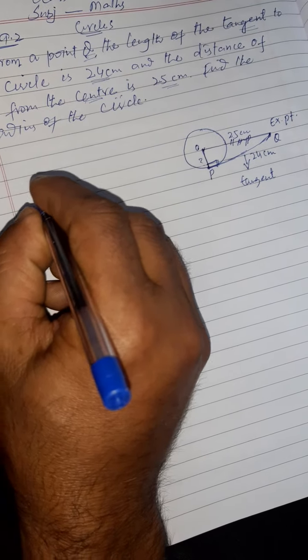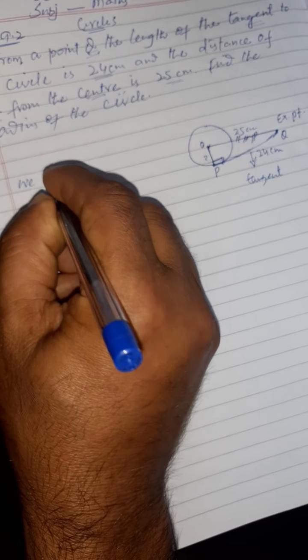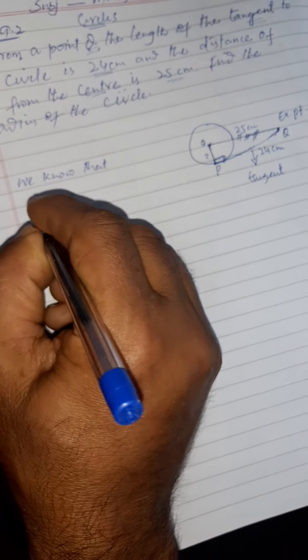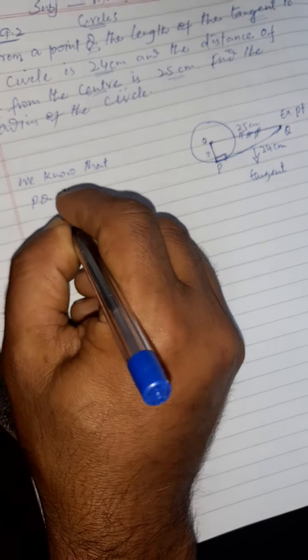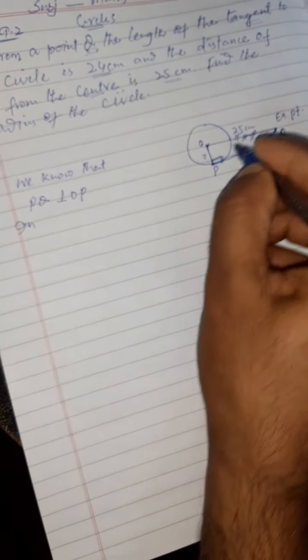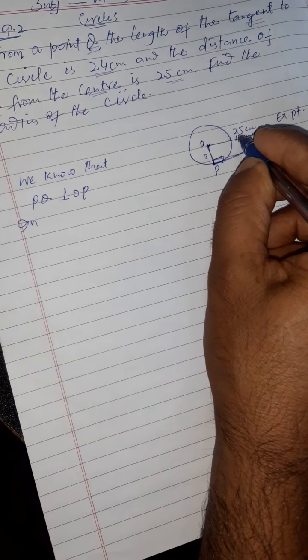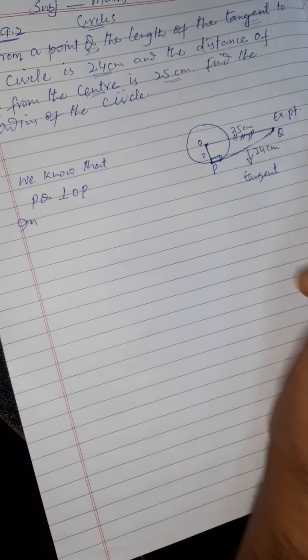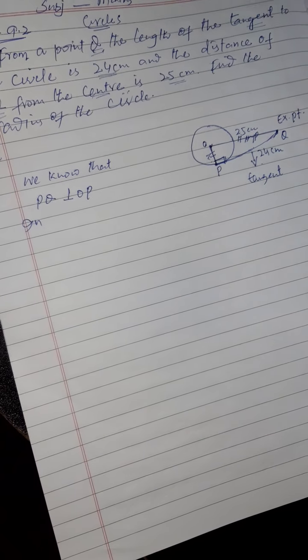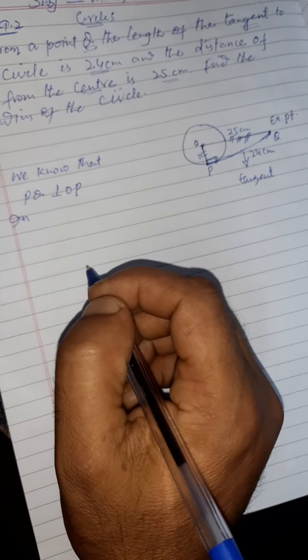So we will write it as, we know that tangent PQ is perpendicular to OP. So in the right angle triangle, two sides are known here, the hypotenuse and the base 24. So we have to calculate the third side of the right angle triangle. So what we will use here is simply the Pythagorean theorem.